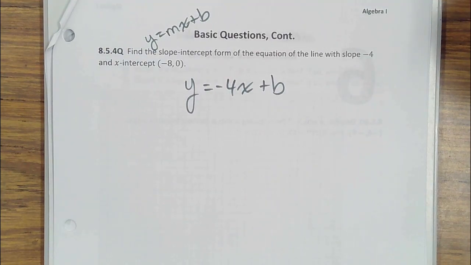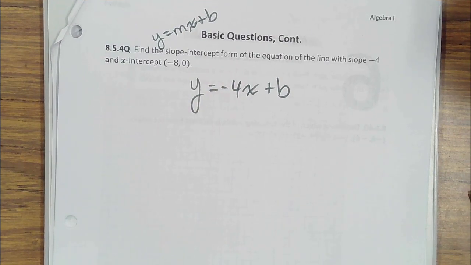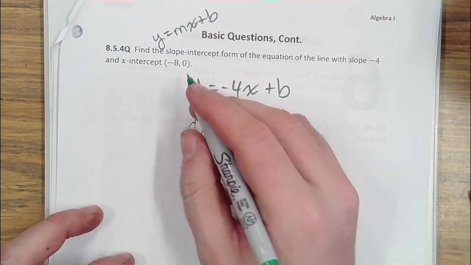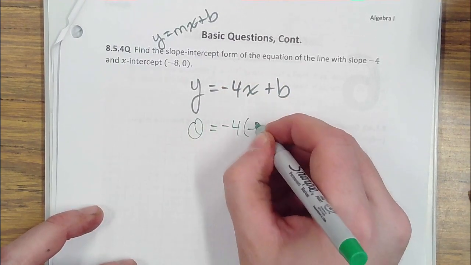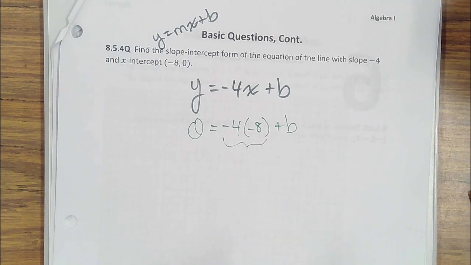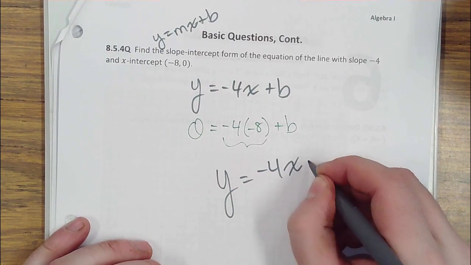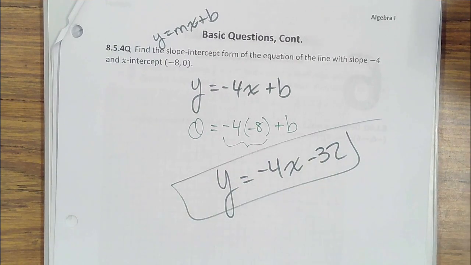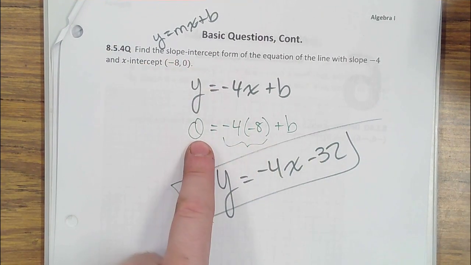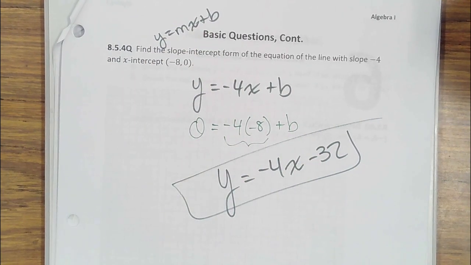The x-intercept's just a point. It means that when we plug in -8 for x, we should get 0 for y. So in our equation, what do we need b to be to make that true? Well, if we plug in 0 for y and -8 for x, this is 32, right? So what does b have to be to make that 0? -32. So we know our equation needs to look like this in order to make it work. Right? -8, 0 should work. In order to make it work, b has to be -32. That's slope-intercept form. Done.